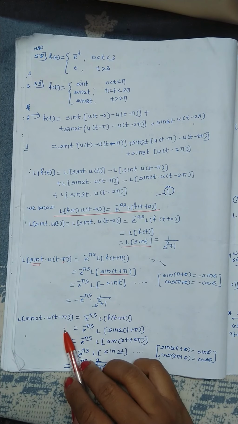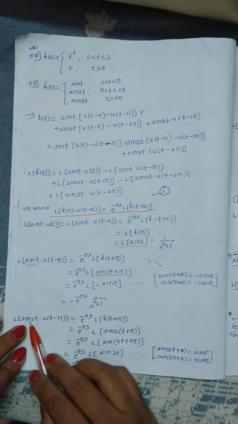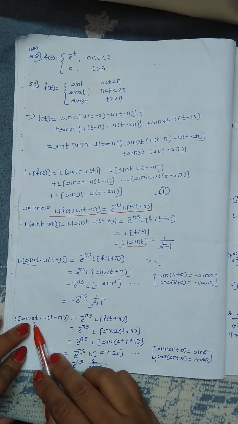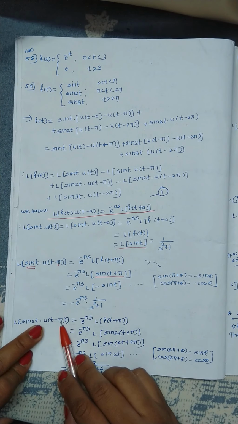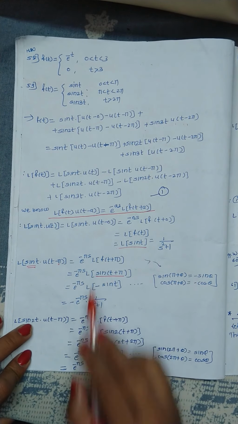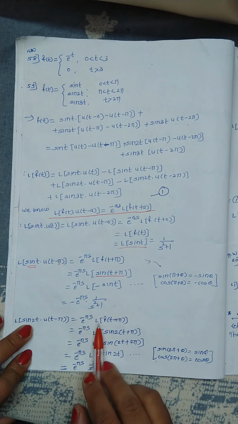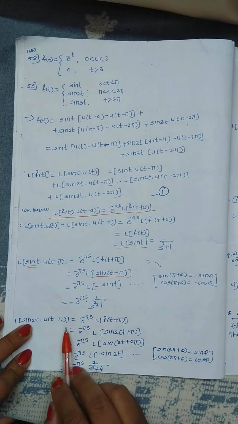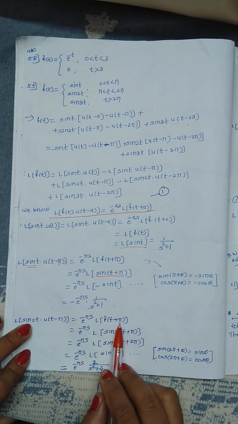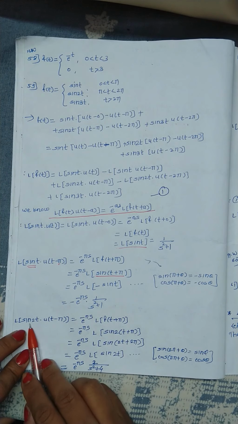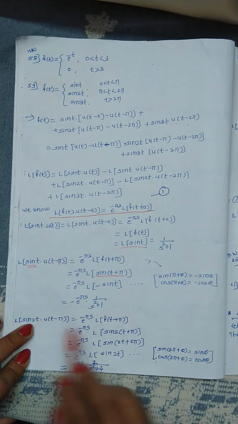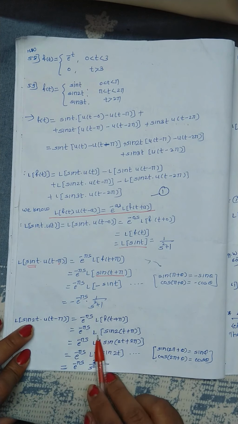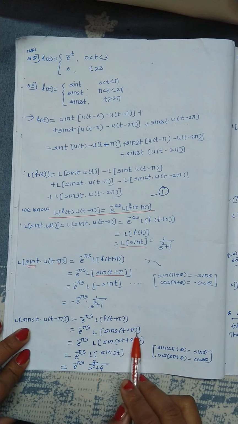Okay, now the third one. Laplace where the function f(t) is sine 2t, and a is pi only. Now apply this formula here. What do we get? e raised to minus pi s, Laplace of f of (t plus pi). What is f of (t plus pi)? Just replace t by t plus pi here. We get Laplace of sine 2(t plus pi).